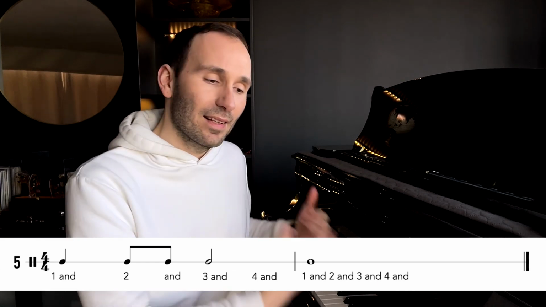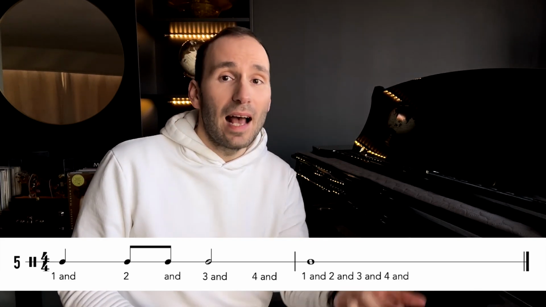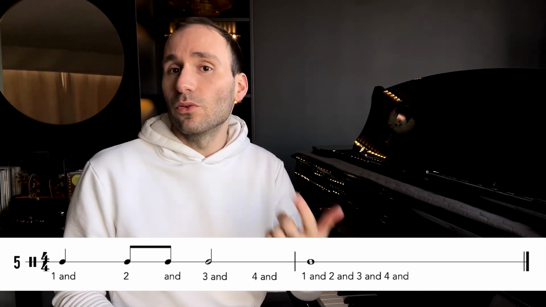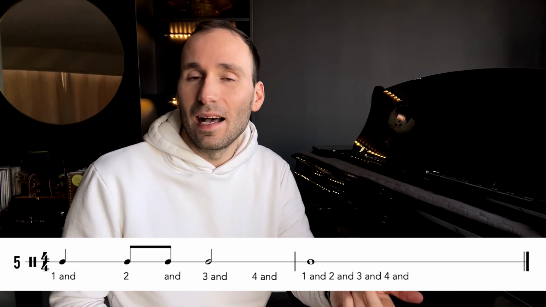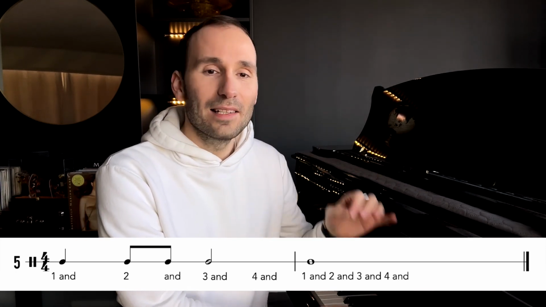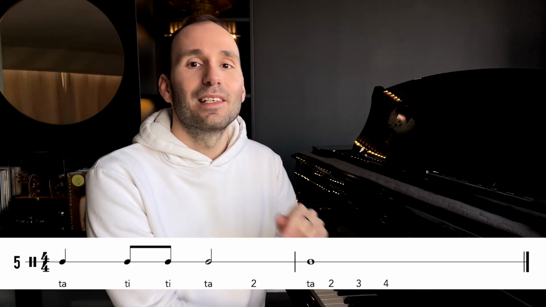And for the final one, again, let's try it on the piano. We have even longer note values, and when you have something longer than a crotchet and you want to use ti, ti, ta, for example, you have 2 beats, you can say ta 2 or ta 2 3 4 for a 4-beat note. So you're basically substituting number 1 with the ta. So here's exercise 5. 1 and 2 and 3 and 4 and 1 and 2 and 3 and 4 and. Let's go ta ti ti. Ta ti ti ta 2 ta 2 3 4.